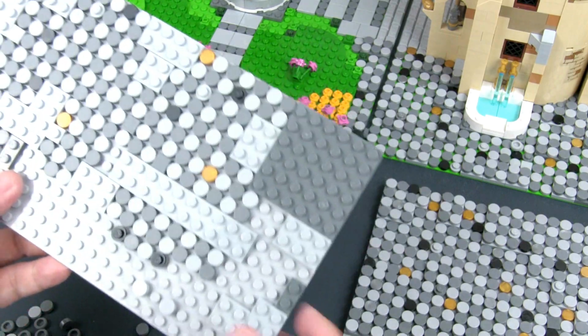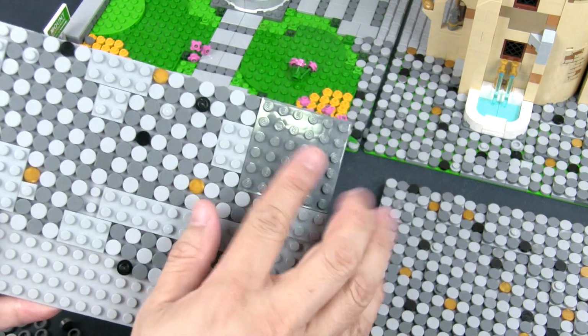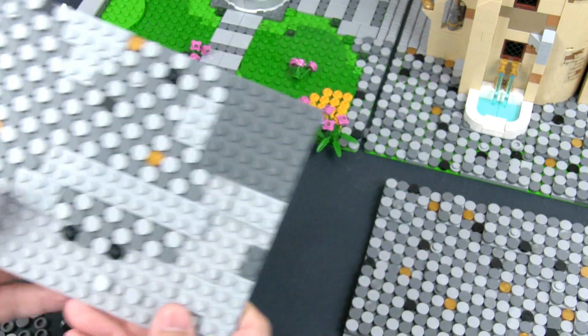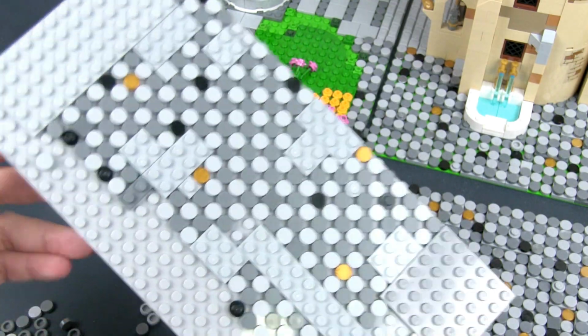So what I need to do now is to take all the round tiles and to cover up this entire area, and then we'll move on to replacing that gateway.